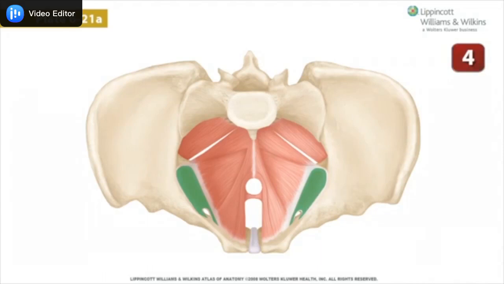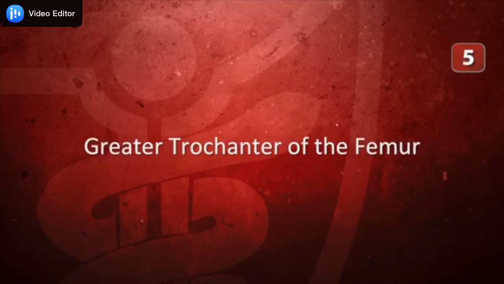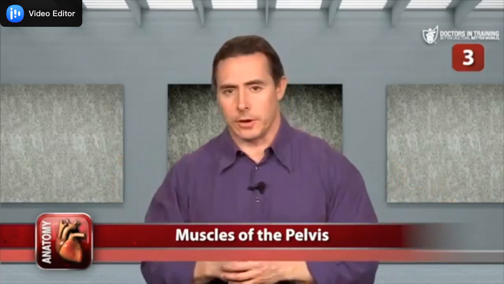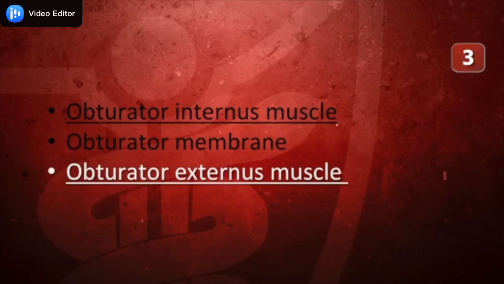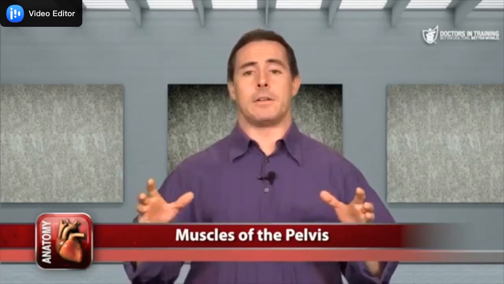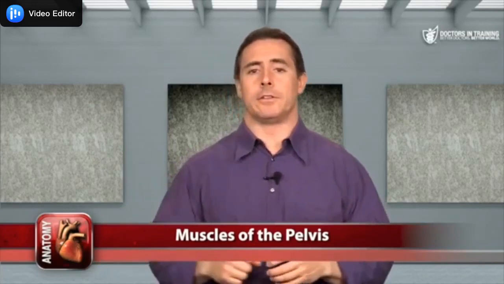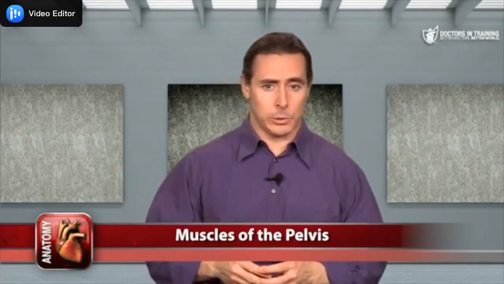The obturator internus leaves the pelvis through the lesser sciatic foramen and traverses the deep gluteal region to reach its insertion point on the femur. The third structure obturating the obturator foramen is the obturator externus, which essentially mirrors the obturator internus on the external surface of the hip bone. Both the obturator externus and internus are lateral rotators of the hip joint and will be discussed further in the solid anatomy lecture on the gluteal region.